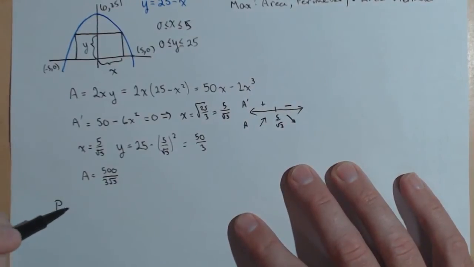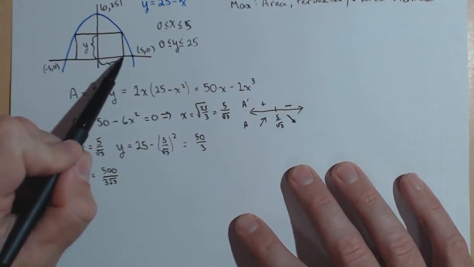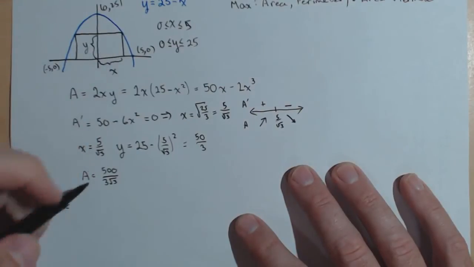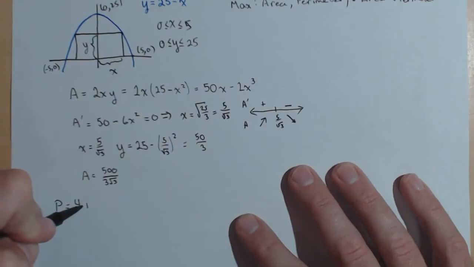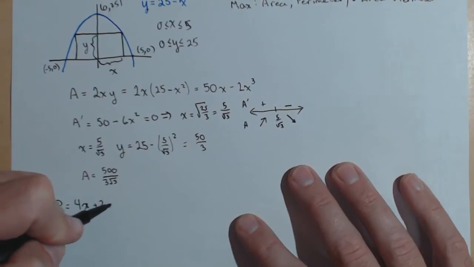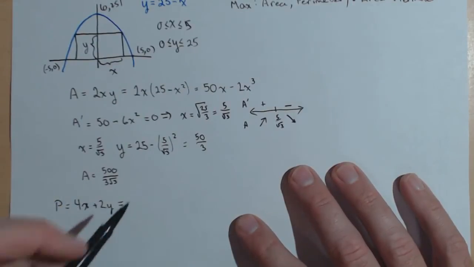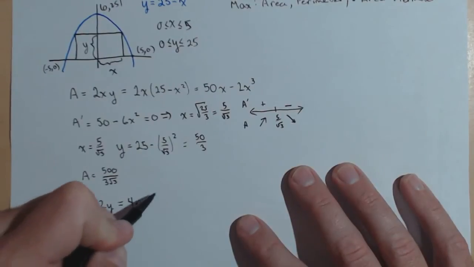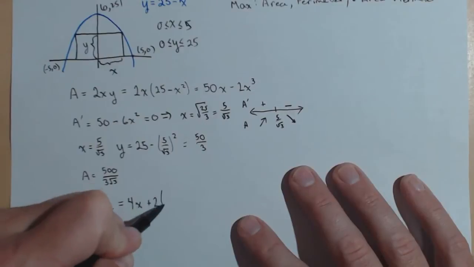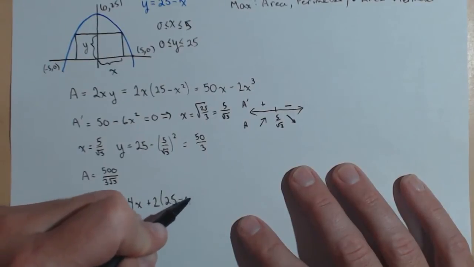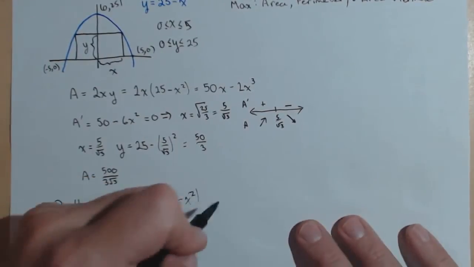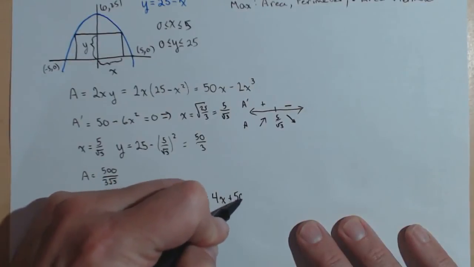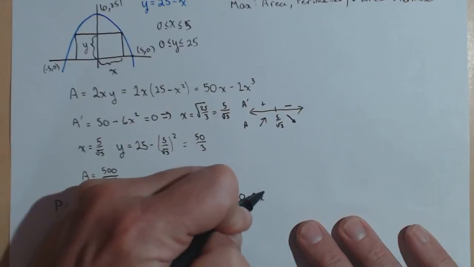Now the perimeter, based on the way we have this written, we have an x plus a y plus an x plus an x plus a y. So 4x plus 2y. Now again we're going to use our constraint, so 4x plus 2 times (25 minus x squared). If I simplify this, I'm going to get 4x plus 50 minus 2x squared.